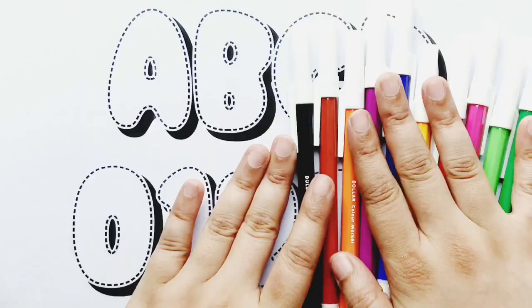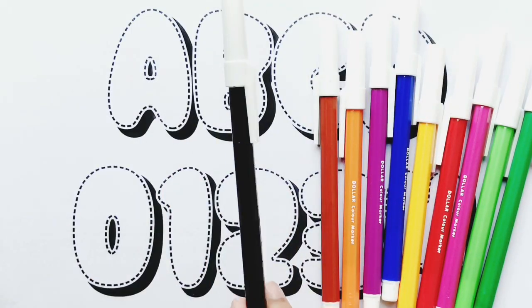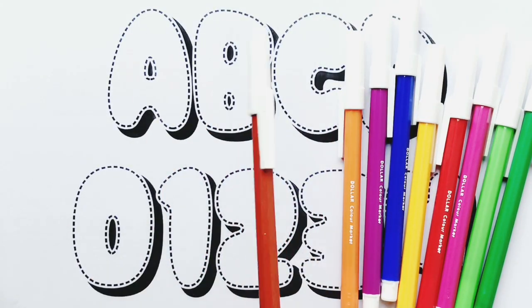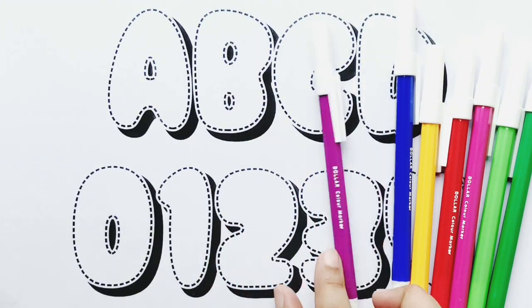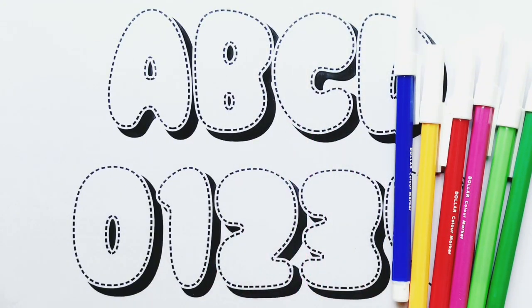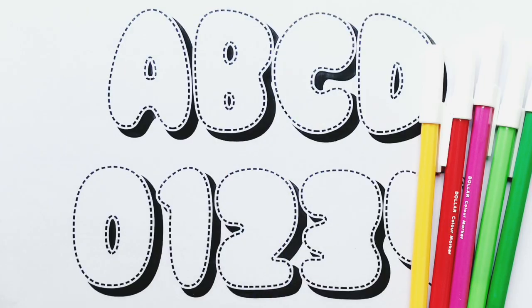Let's start. This is a black color. This is a brown color. This is an orange color. This is a purple color. This is a blue color.